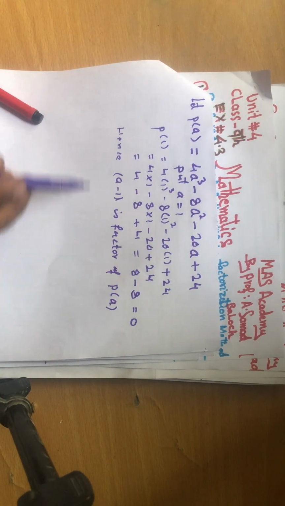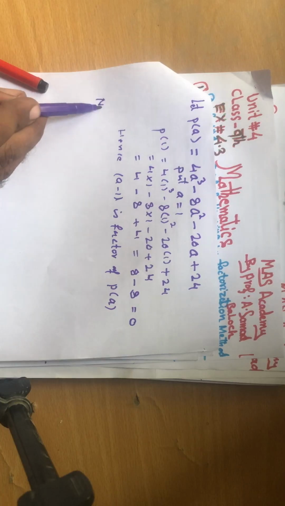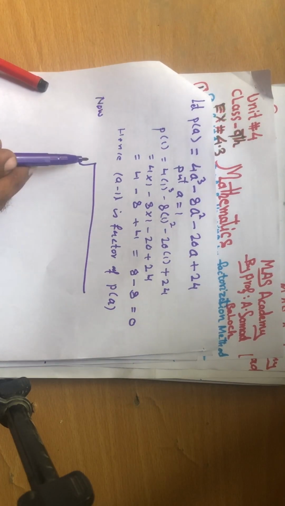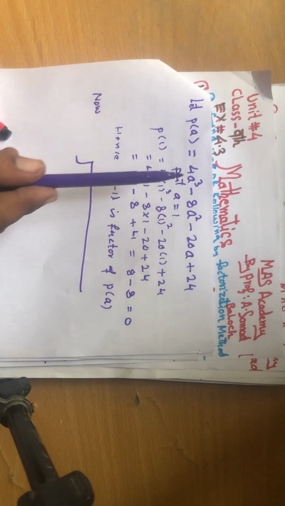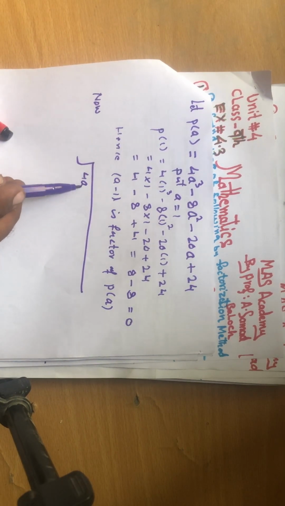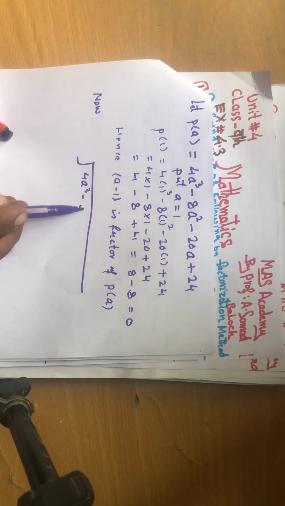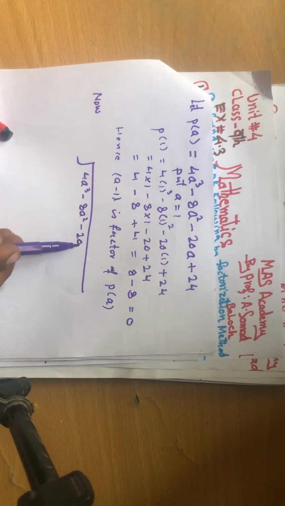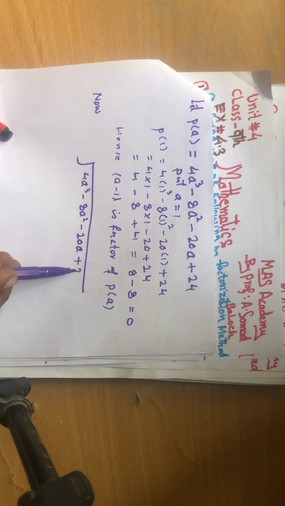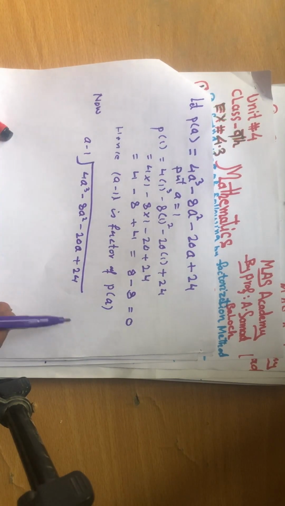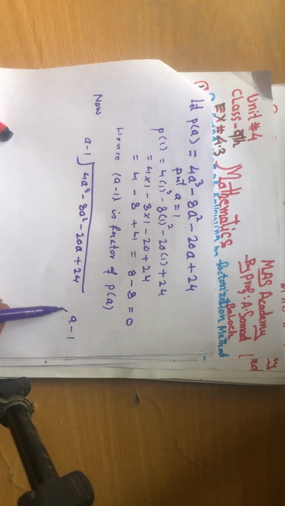That is 4a cube minus 8a square minus 20a plus 24. Now we do the same procedure. We are going to use the long division method, that is this polynomial expression 4a cube minus 8a square minus 20a plus 24 will be taken as the dividend, and a minus 1, that is our factor, will be our divisor, and we'll keep on the division procedure as we already know such kind of division.